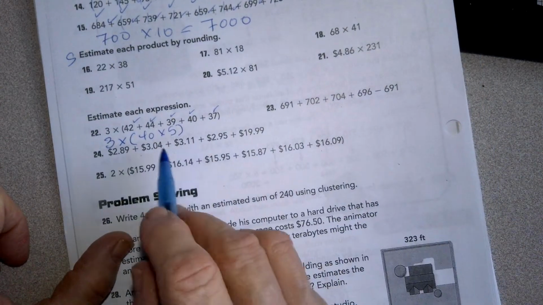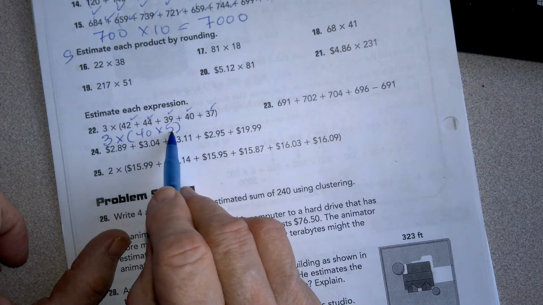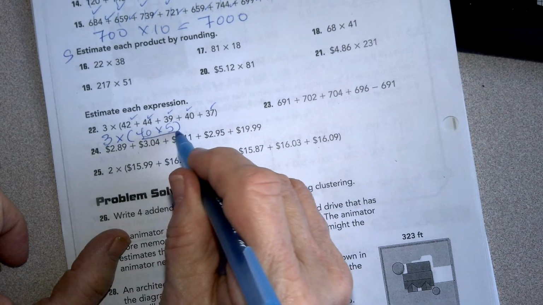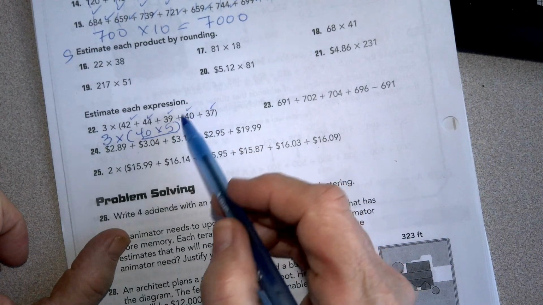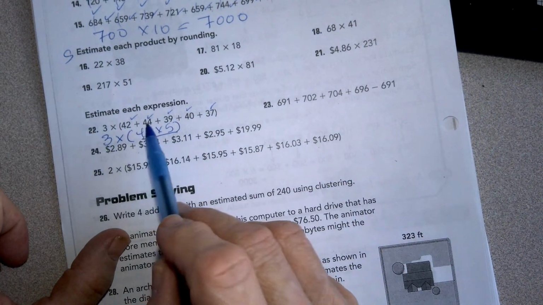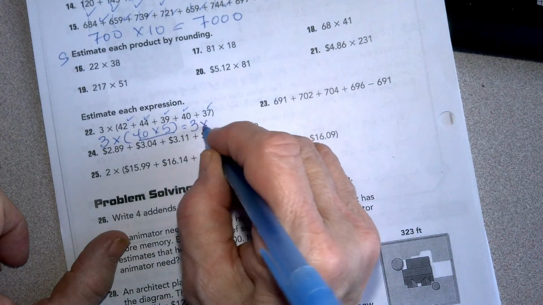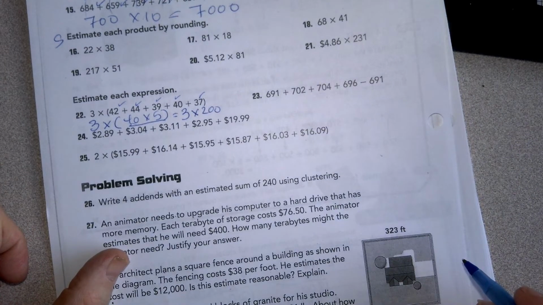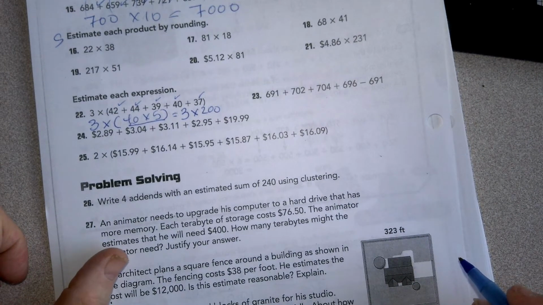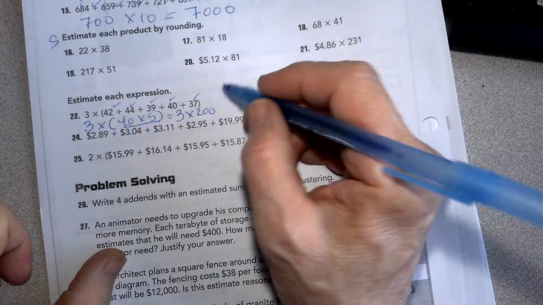So let's go ahead and do this. 40 times 5 is what? Anybody? Ricardo, what? 200. 200. Because 4 times 5 is 20. So we have still 3 times 200. What's 3 times 200? Okay. 600. 600. Good job, Valerie.